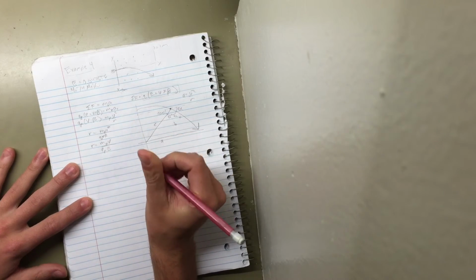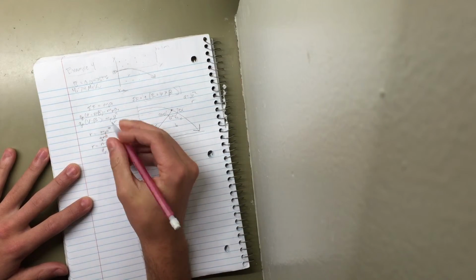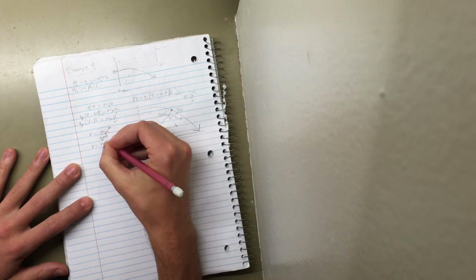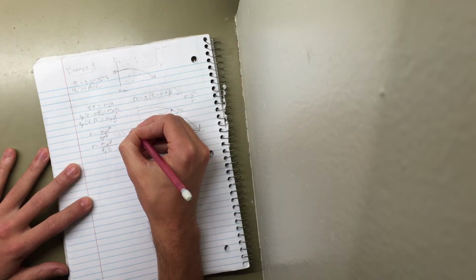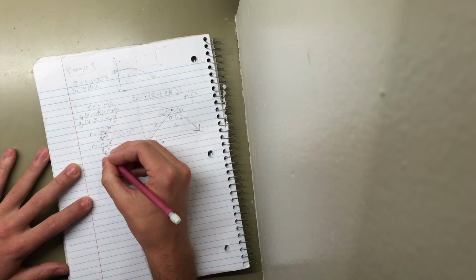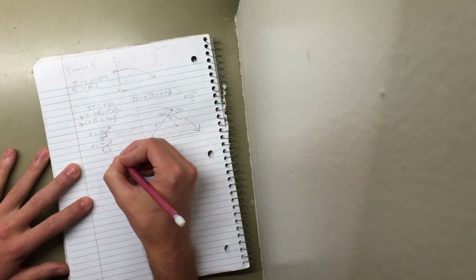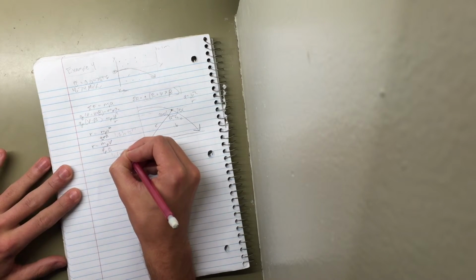So if we plug in some values for this, the mass of the proton being 1.67 times 10 to the minus 27, I believe, and the proton charge being 1.6 times 10 to the minus 19.